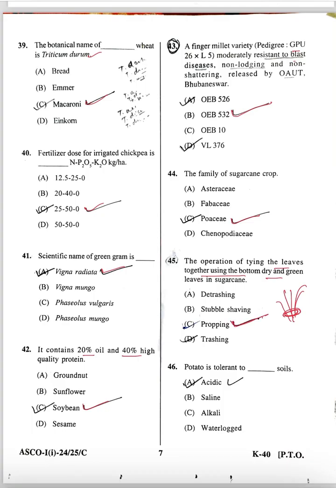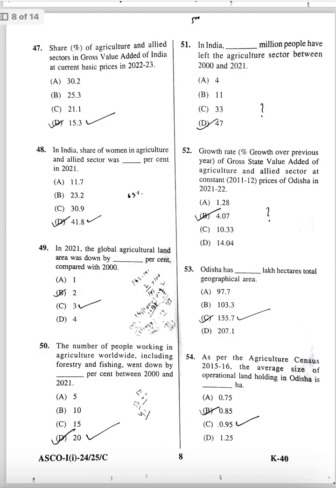Then next, potato is tolerant to acidic soil, and hence it can be grown in acidic soil conditions. So the answer will be acidic. Then, the share of agriculture and allied sectors in gross value added of India at current basic prices is about 15%. India's share of women in the agriculture and allied sector was how many percent in 2021? It is about 41.8%.